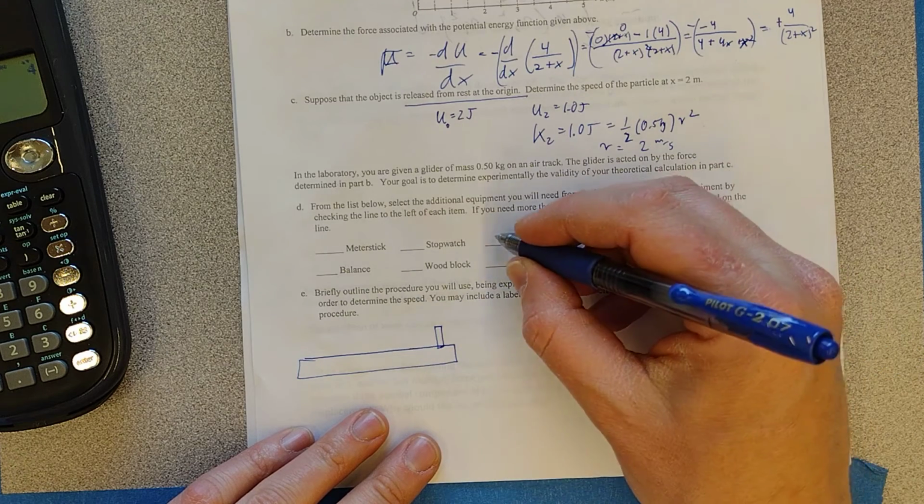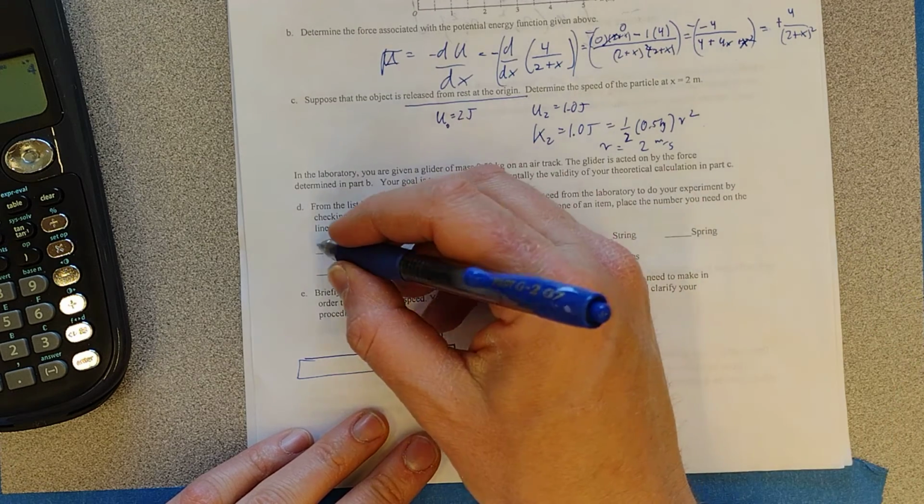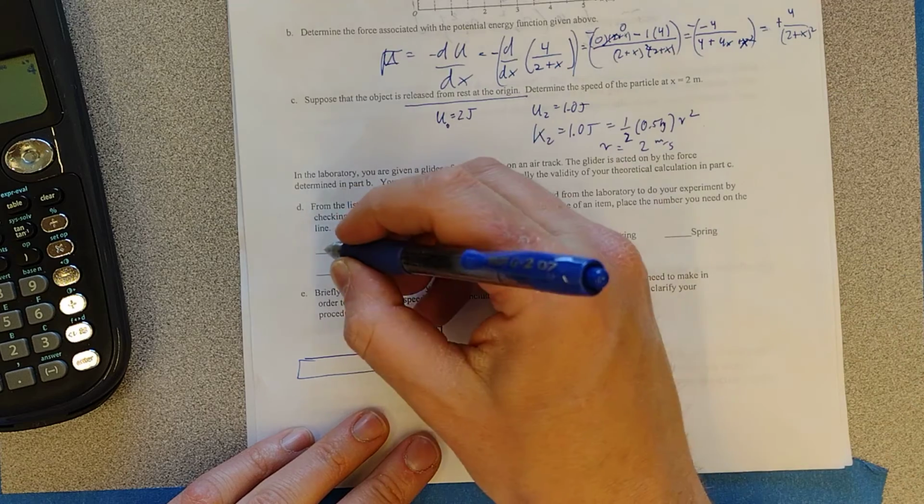So you'd say the Photogate Timer and the meter stick.